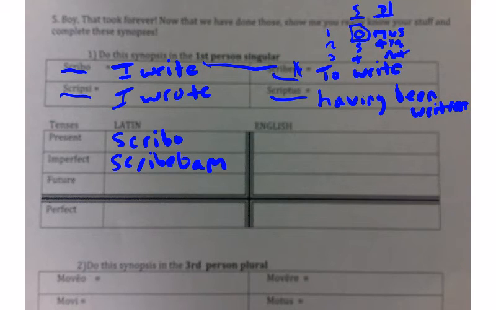Then future, for the future, I have to think, remember, because I have two different sets of endings. This is a scribo, scribere, there is no macron over that E. So what does that mean? That's right, it's a third. Sorry, that was cheesy. But it's a third conjugation, which means that instead of using bo, bis, bit, we're going to use am, es, et. So it would be scribam.